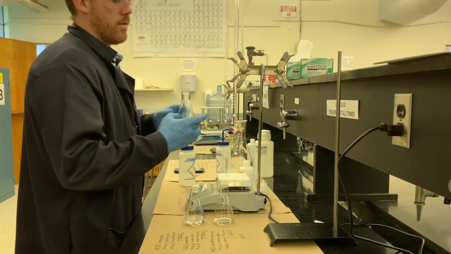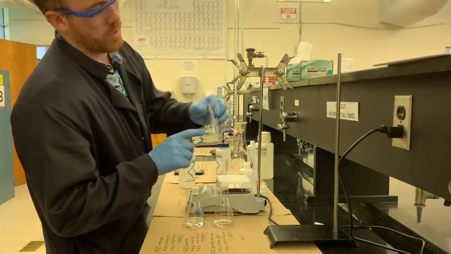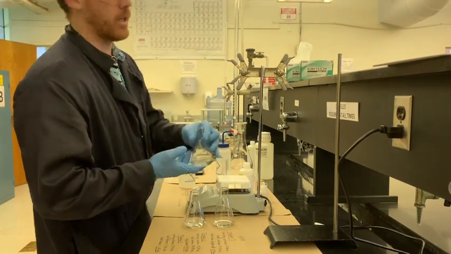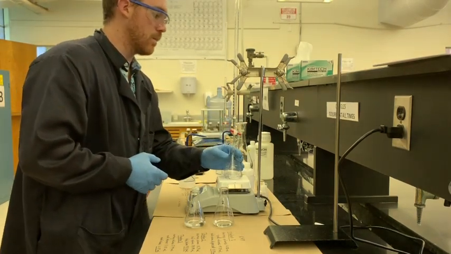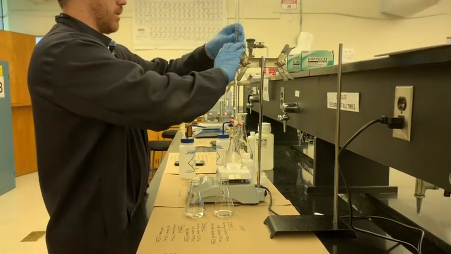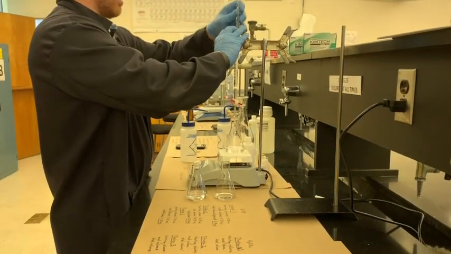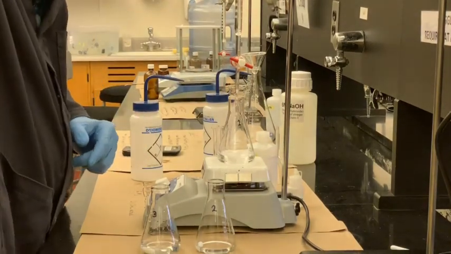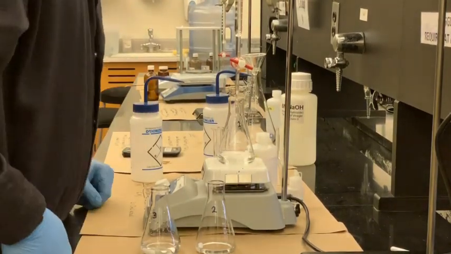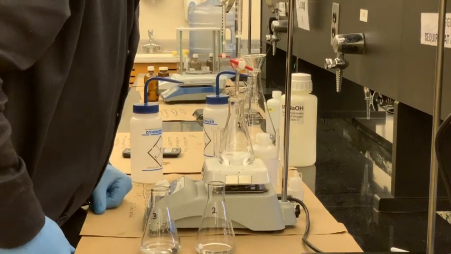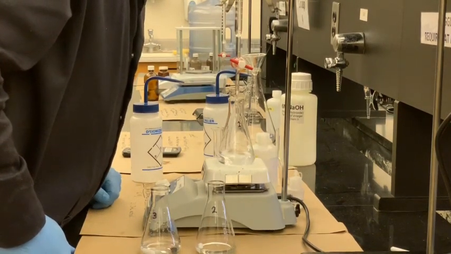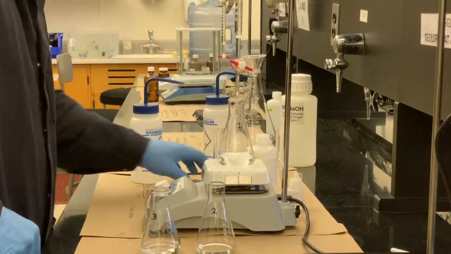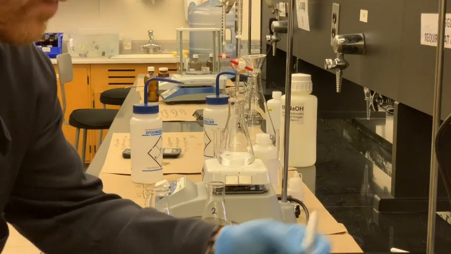Remember, you don't want any of the sample that you're trying to titrate to end up on the sides, so you always want to wash down with DI water regularly. So this is a little bit high. I'm going to just adjust this, or a little bit low. Adjust it a little bit. There we go. And I'm going to take that first recording as 11.84 as the starting volume.